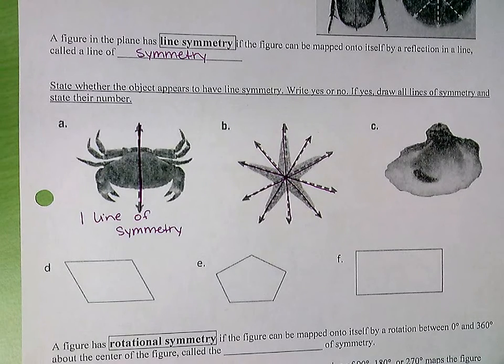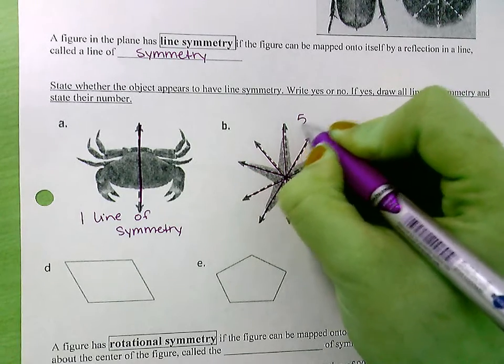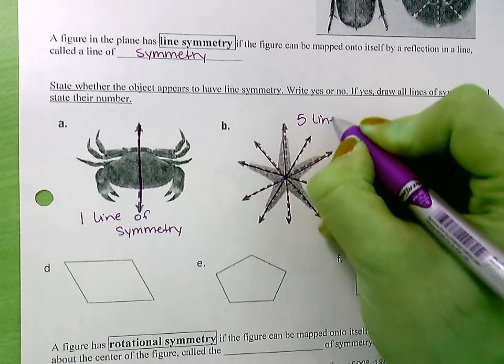Since there are 5 points to a star and all of them are congruent, there's going to be 5 lines of symmetry. So if you have a regular polygon, you're going to have multiple lines of symmetry. Okay, so for this one, this is yes, and it is 5 lines.